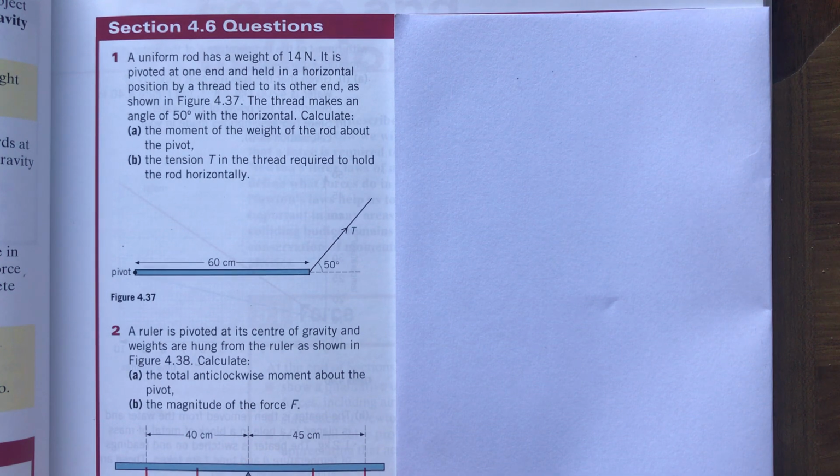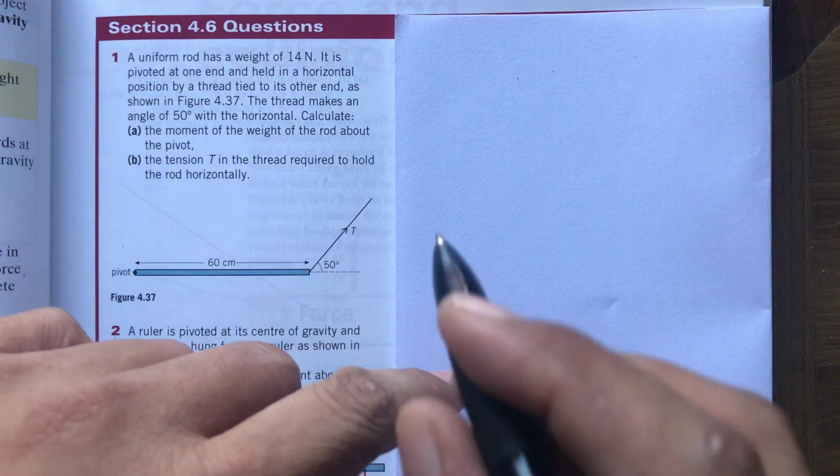Calculate, we have two questions, A and B. The first question, the moment of the weight of the rod about the pivot. And the second one is the tension T in the thread required to hold the rod horizontal. Now I will try to solve this question first.